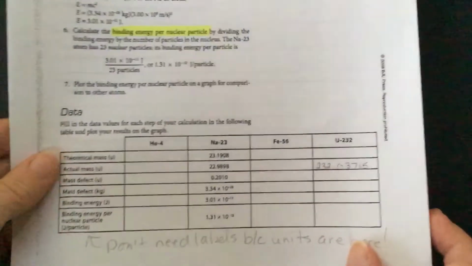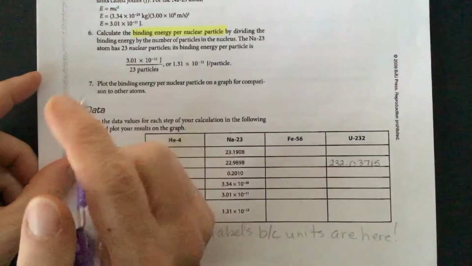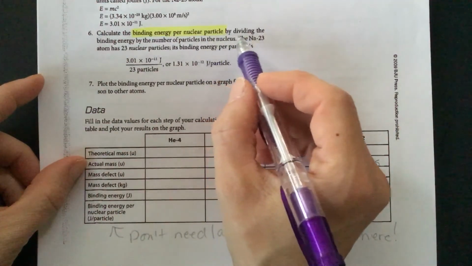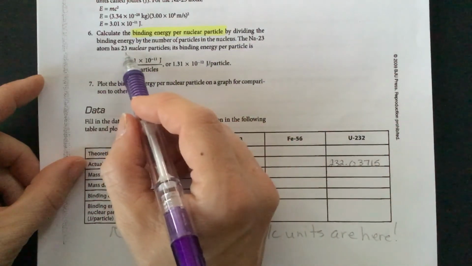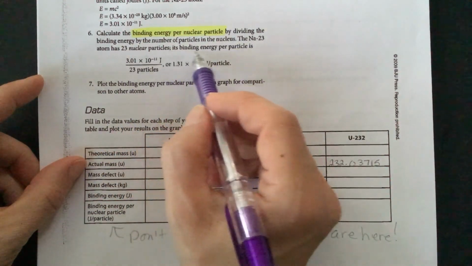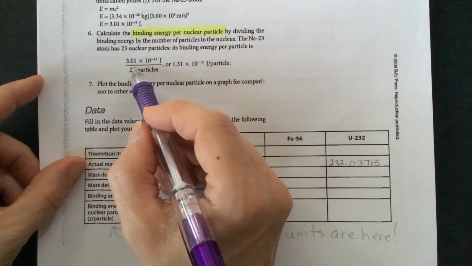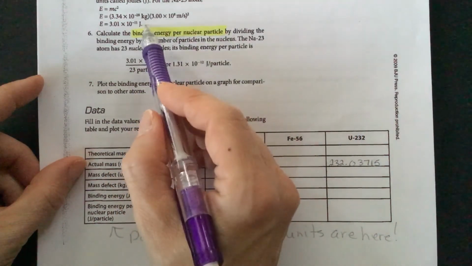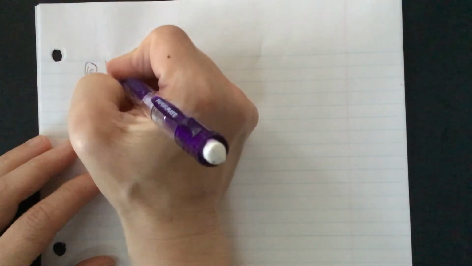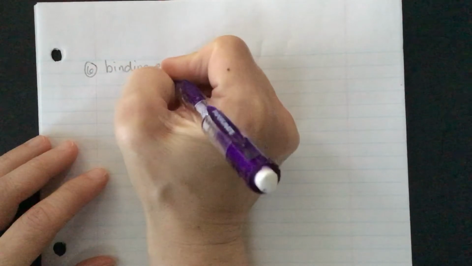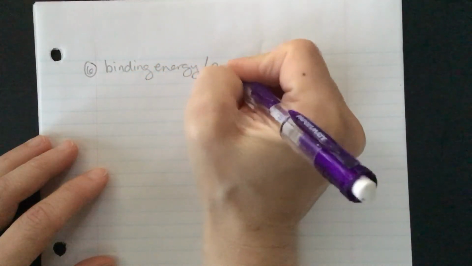In step 6, they say to calculate the binding energy per nuclear particle by dividing the binding energy by the number of particles in the nucleus. The sodium-23 atom has 23 nuclear particles. Its binding energy per particle is, they took the answer from up here and divided it by the number of particles. And I'm going to show you that right here. So for 6, this is the binding energy per particle.